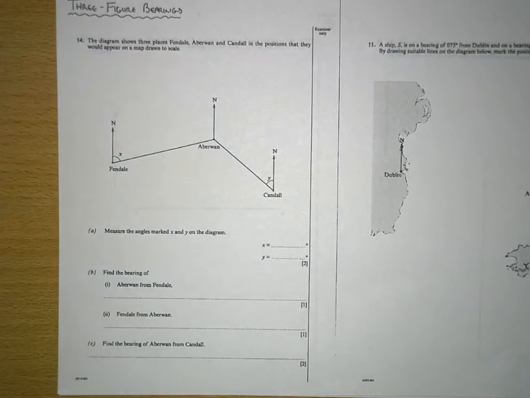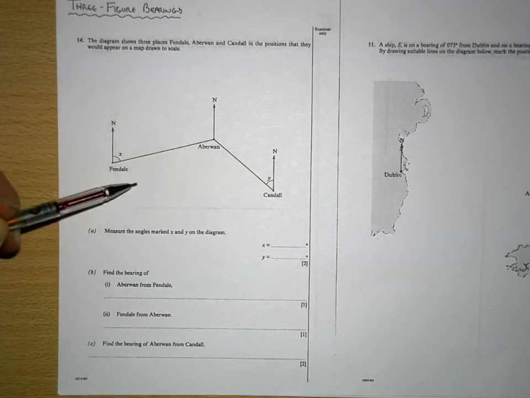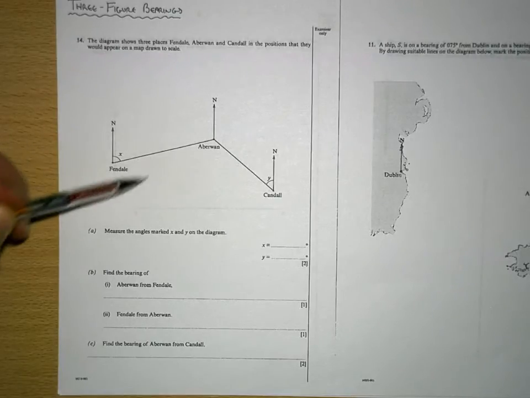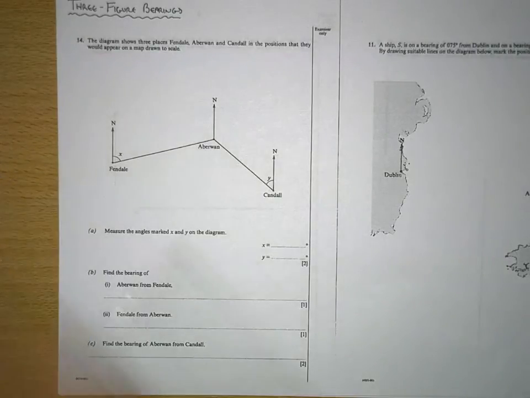Right, so with bearings, the main thing you have to remember is that the angles are always measured in a clockwise direction from north. So when you're putting your protractor onto the diagram, the 0 is lined up with north and you're measuring the angle in this direction, clockwise.